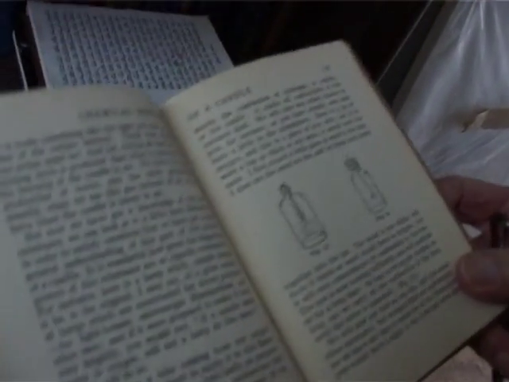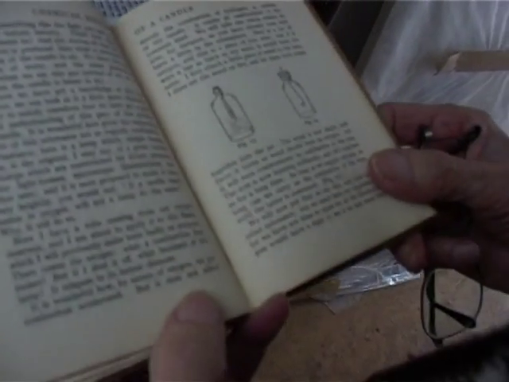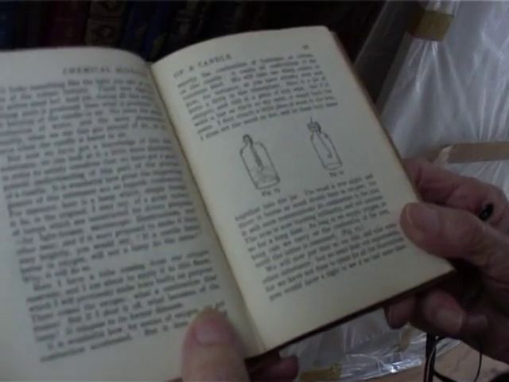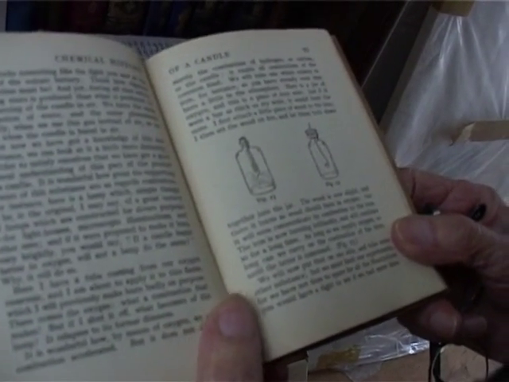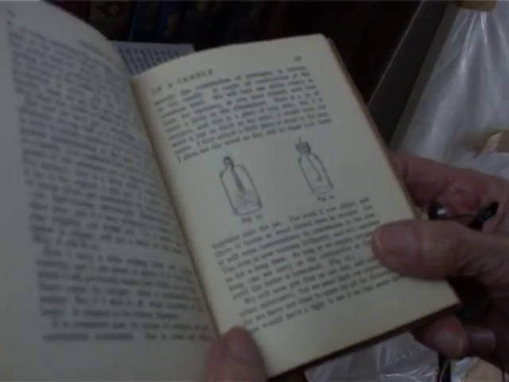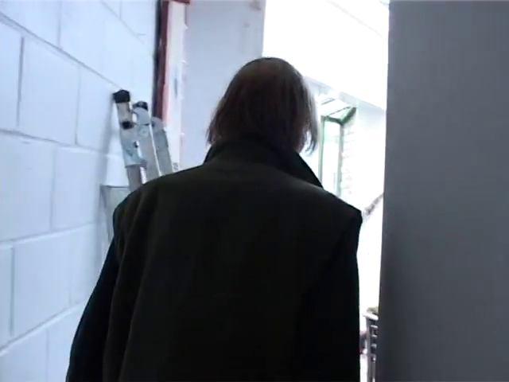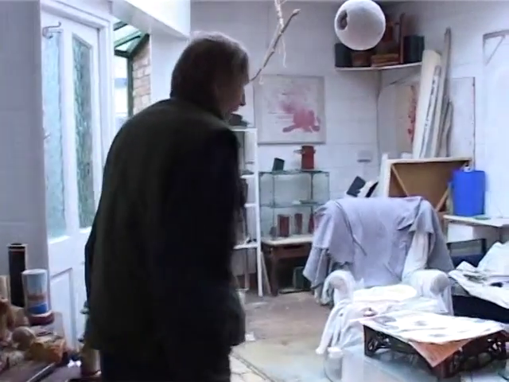This is a very interesting juxtaposition because this is an early Faraday book, Chemical History of a Candle. Yeah, I call this space where things are made, it's the hand.